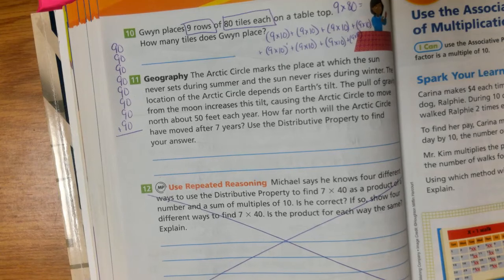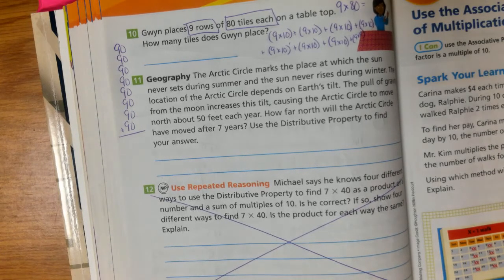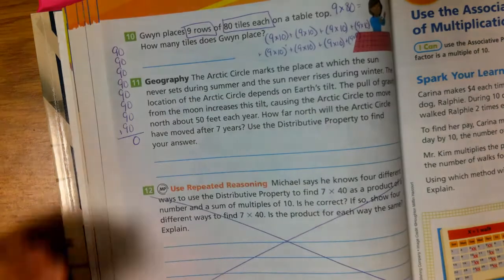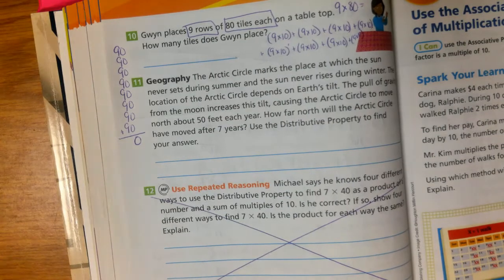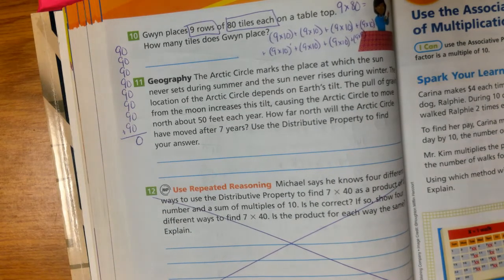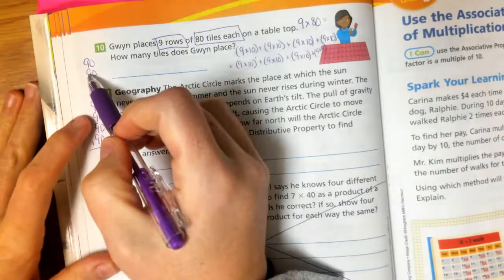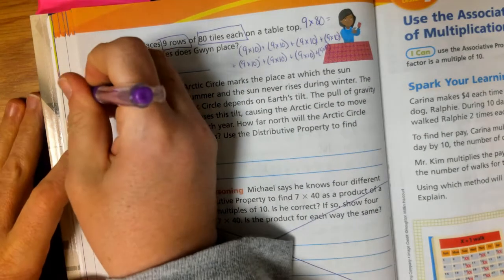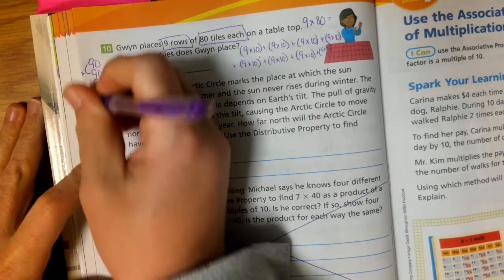So 9 plus 9, or if I count by 9s 8 times, which is one of those multiplication facts, right, that we were trying to figure out before. But 9 plus 9 is 18. So each one of these is 18.